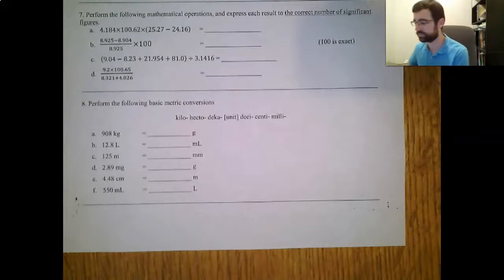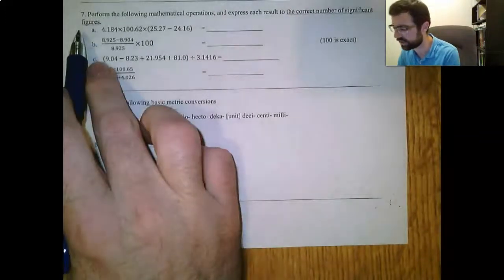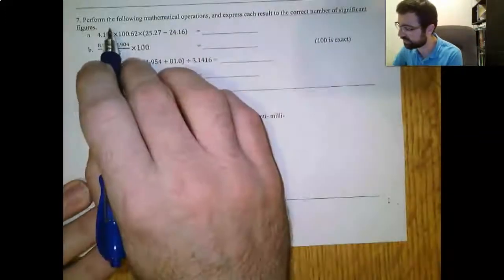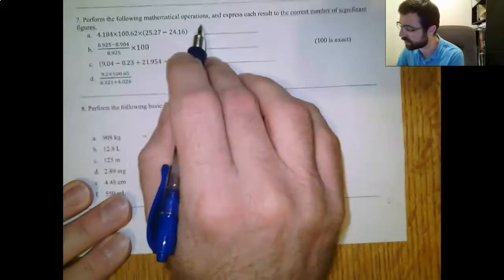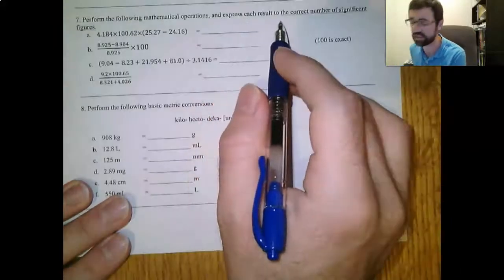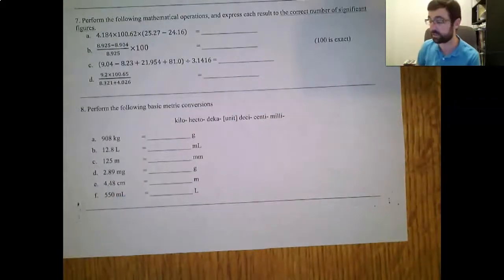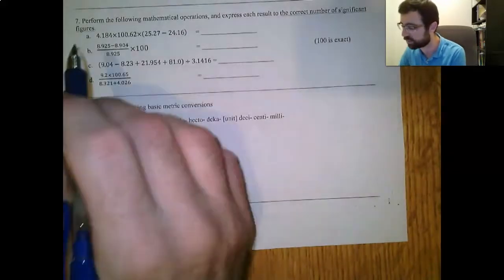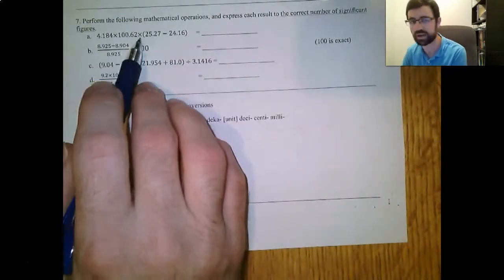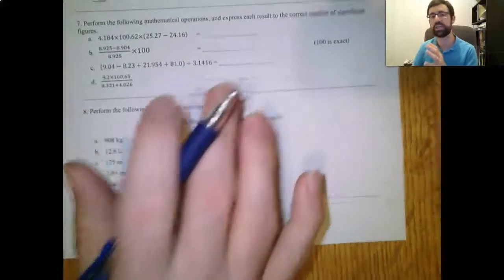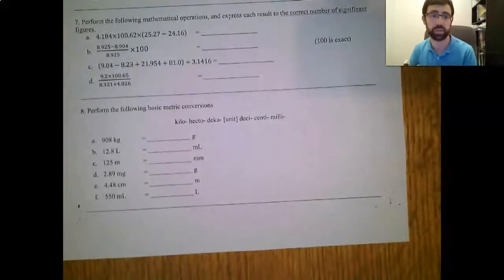Homework 1, this is question number 7. It asks us to perform the following mathematical operations, express each result to the correct number of significant figures. Now in the last video, if you had watched that with us, we mentioned that you always have to check, especially if you've got mixed operations. Like in this one, I've got multiplication and I have subtraction. We have to check and make sure that we're keeping track of our sig figs as we go.